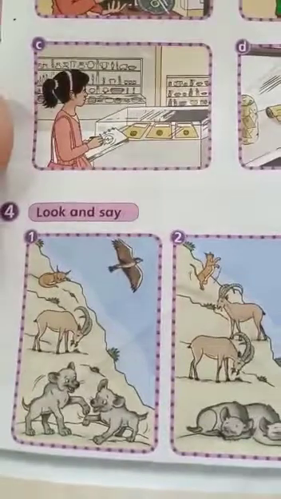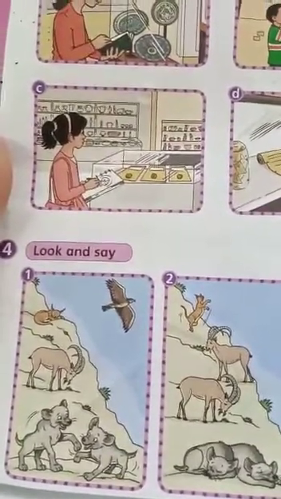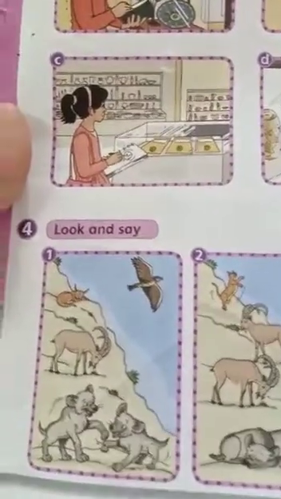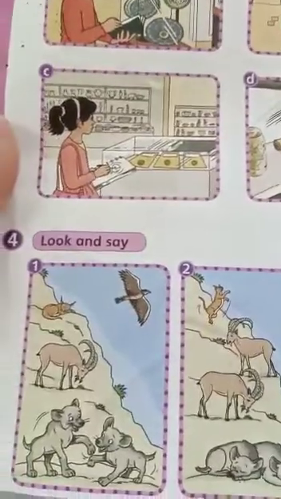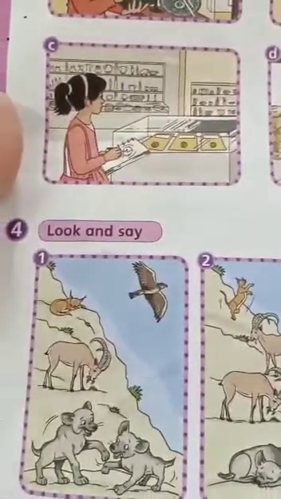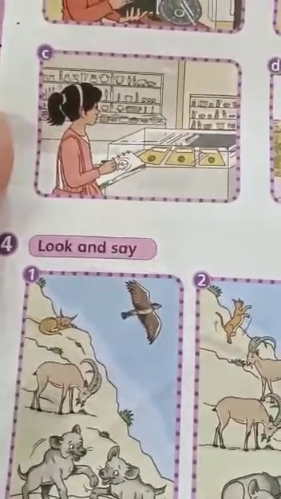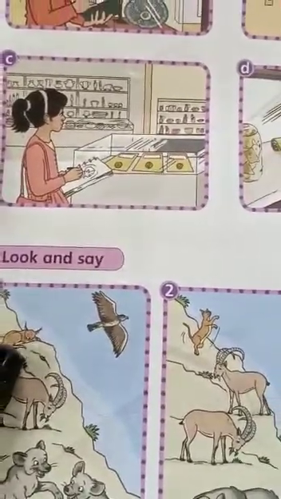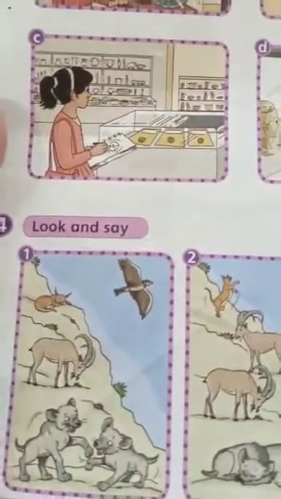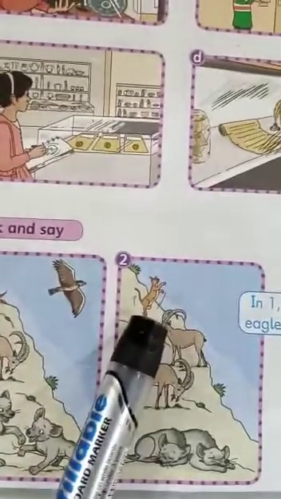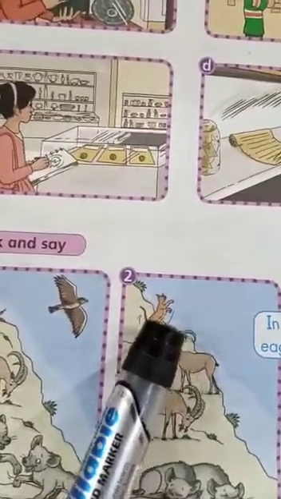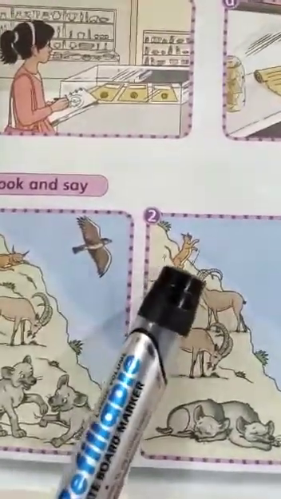In this exercise, you have to use the present continuous tense, المضارع المستمر يا ثالث. For example, look at picture 1. What is the cat doing? The cat is sleeping. In picture 1, the cat is sleeping. In picture 2, what is the cat doing? The cat is jumping.